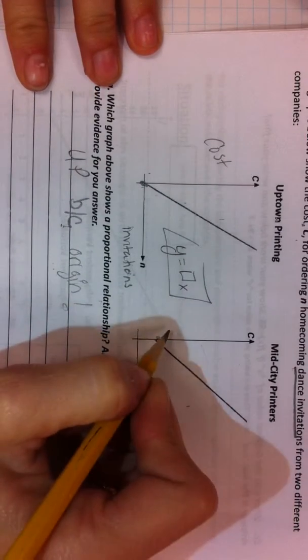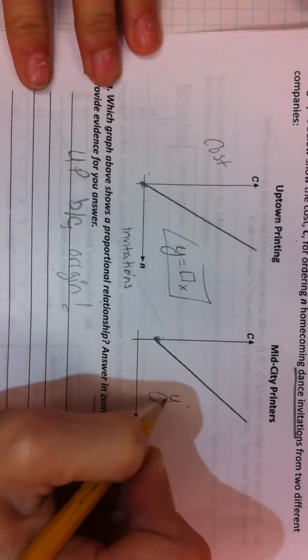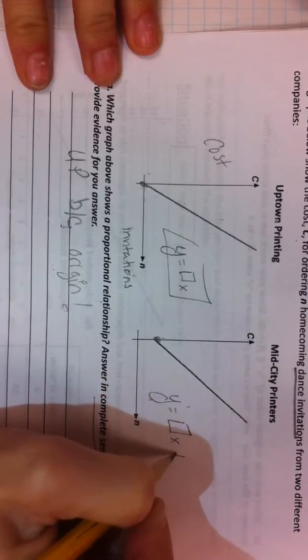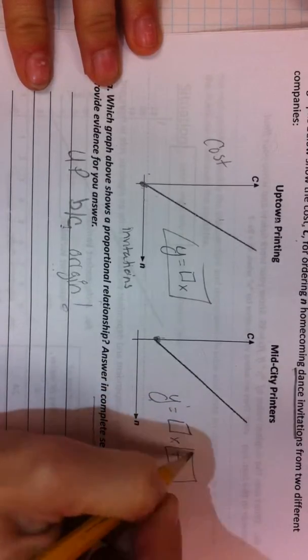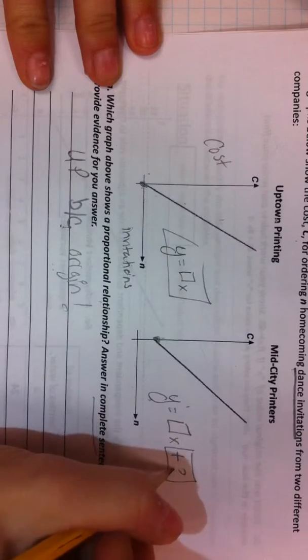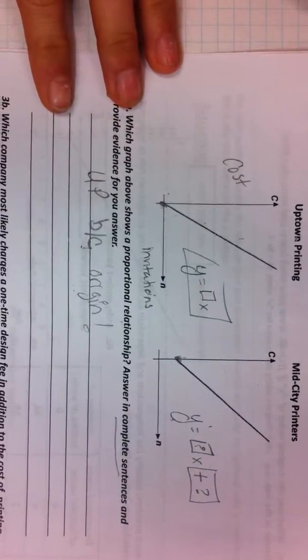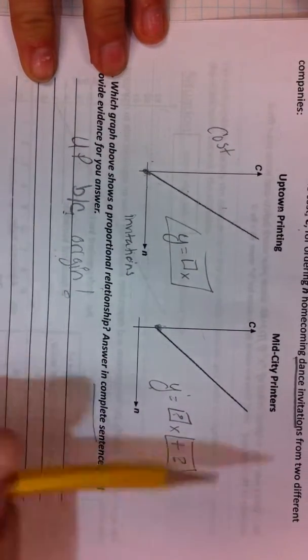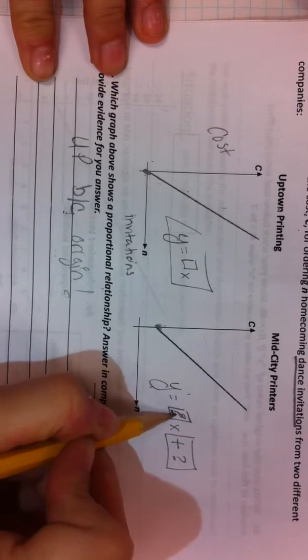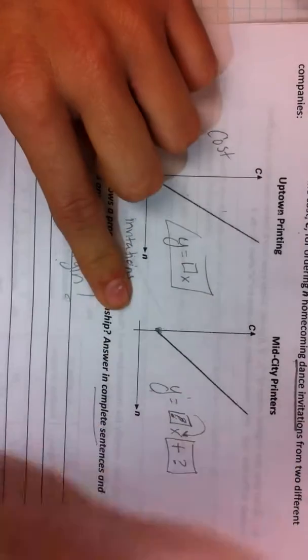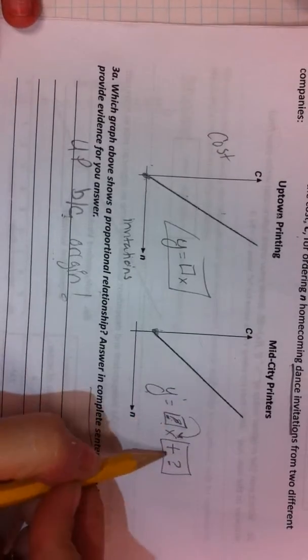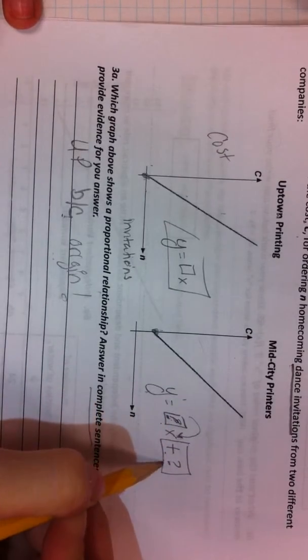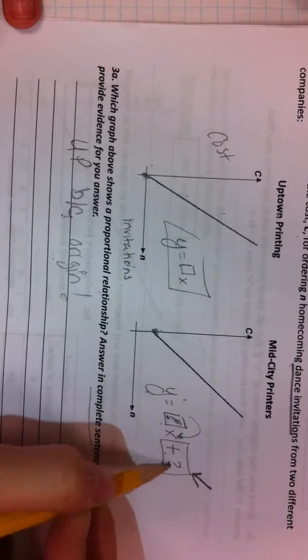If it starts up here, that means that you've got some number times X and then a plus some other number. If I start with a one-time design fee, I'm going to have to multiply the price times the number of invitations, and I'm going to have to add some one-time design fee. This is what you need to have a one-time design fee.